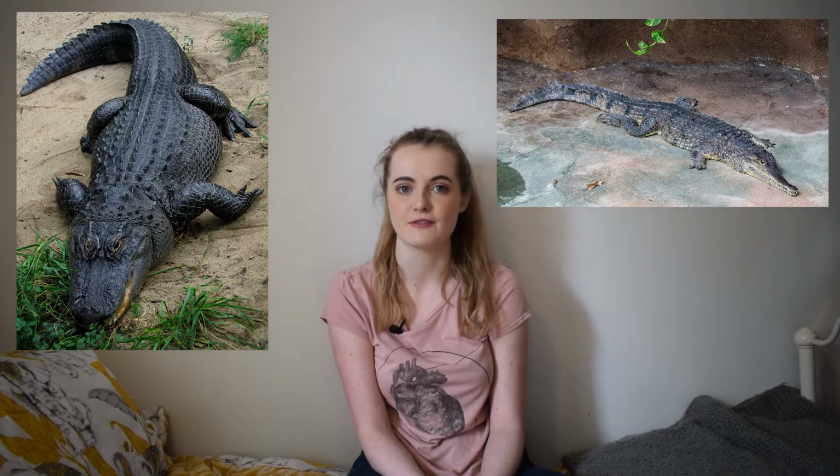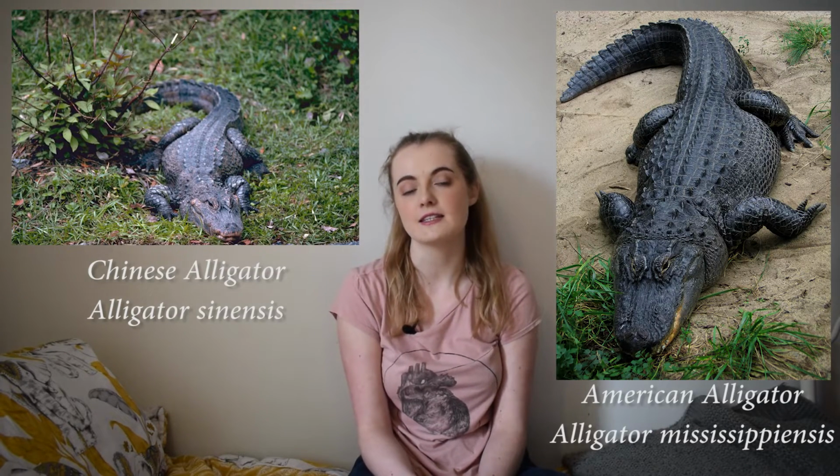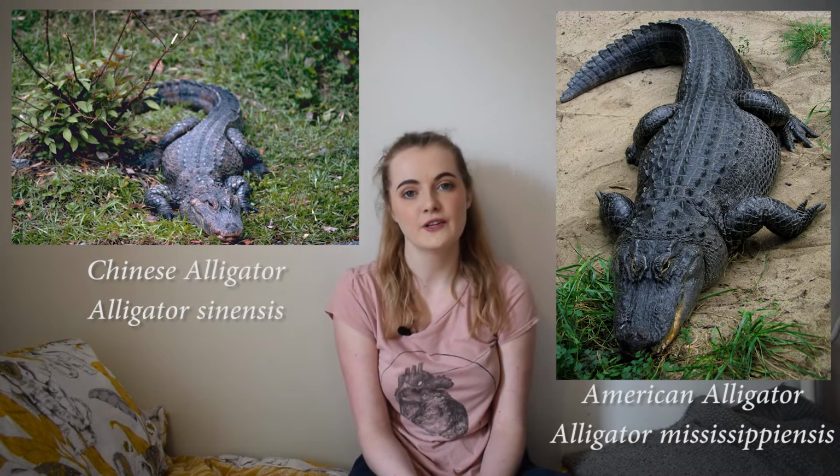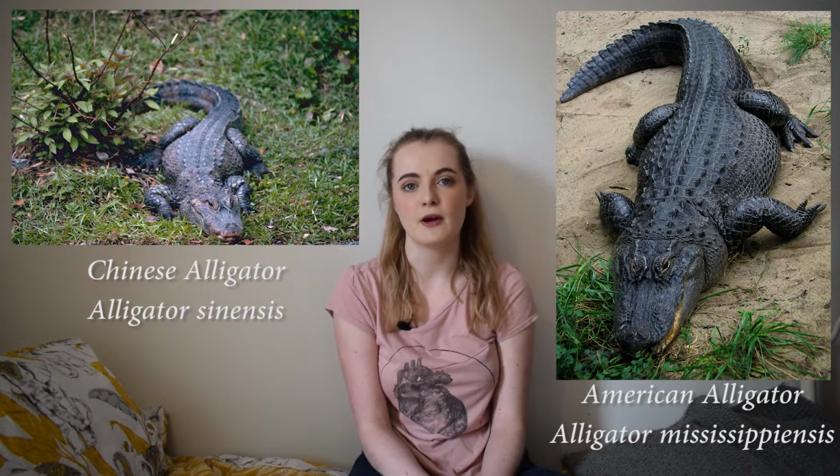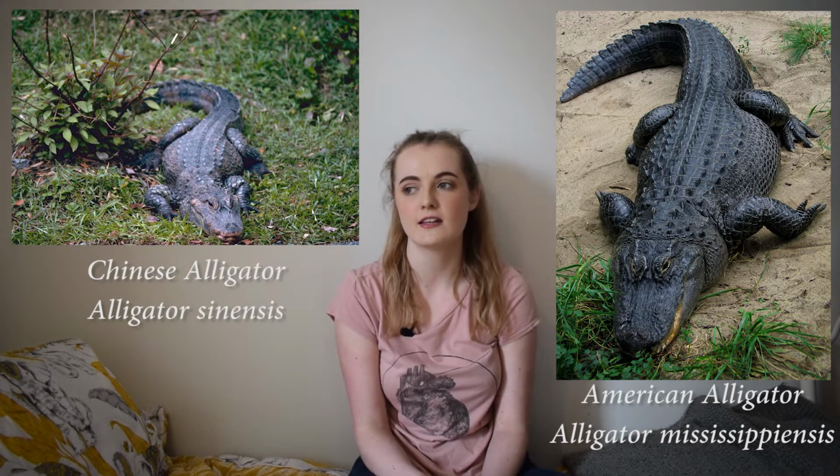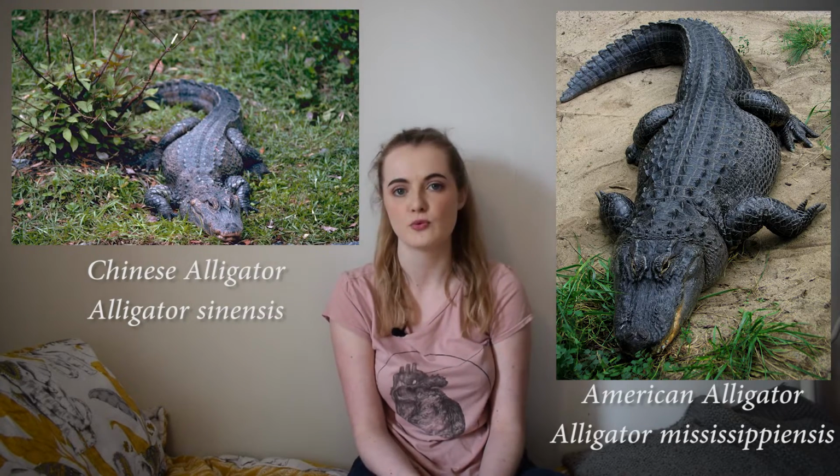From these two animals here, you might be able to notice another one of the key differences between crocodiles and alligators, and that is their colour. Now within the alligator family, you do have alligators and caimans, but for the actual alligator species, there are only two which are alive today, that being the American alligator and the Chinese alligator. If you look at these two species, you can notice that they both are rather dark in colour. They tend to range from a sort of dark grey to a black shade.